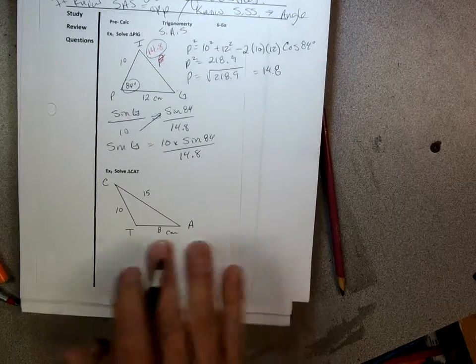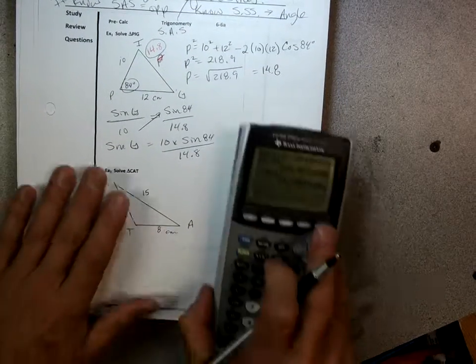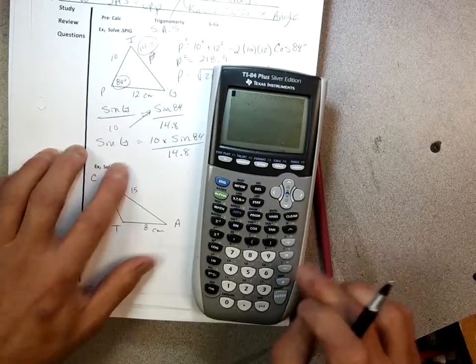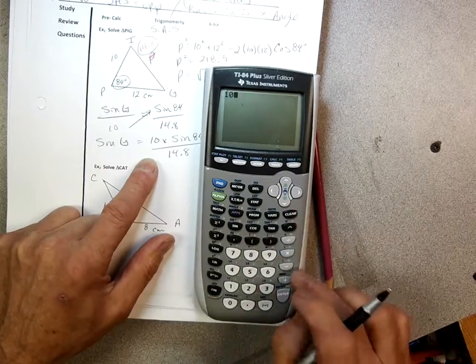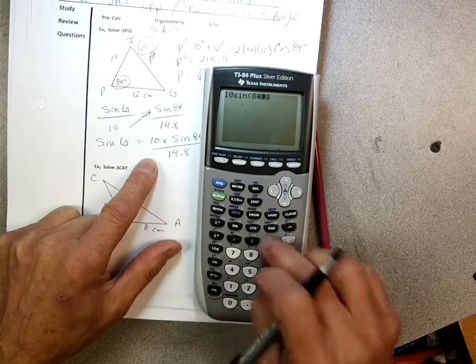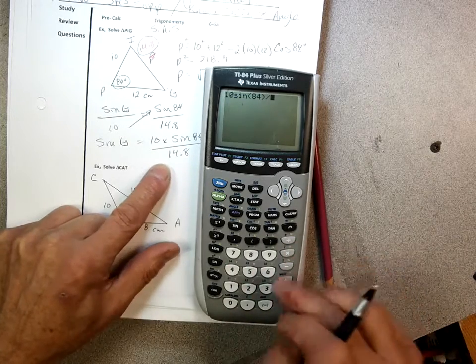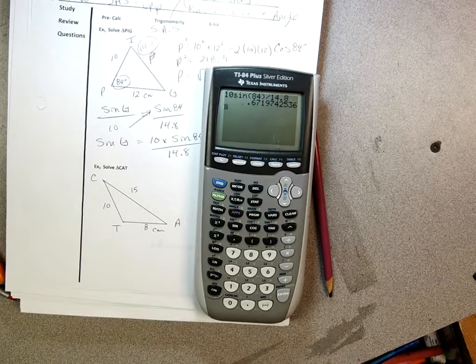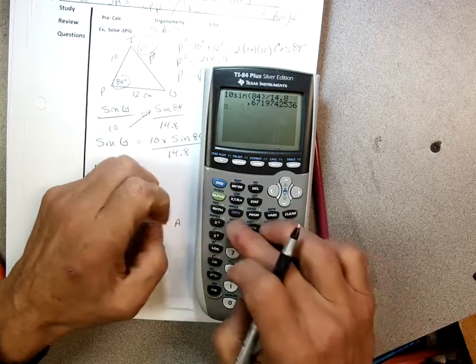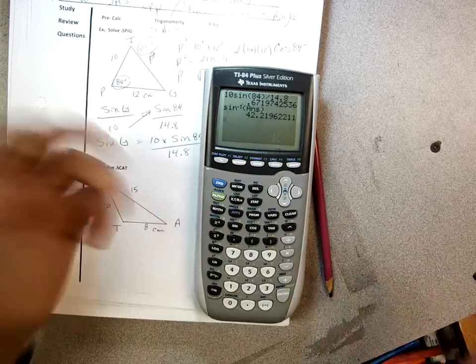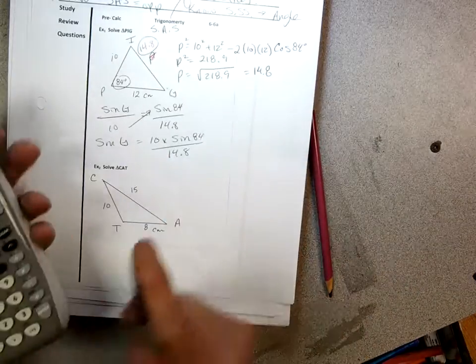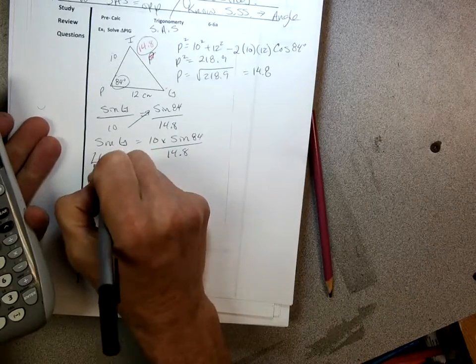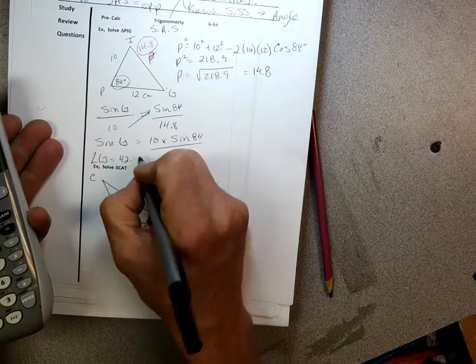Now I'm going to get a weird answer because I'm looking for the sine of G, so I should get a decimal answer less than 1. Yeah, 10 sine 84, close your parentheses, divided by 14.8. So I do get a decimal, but I want to find the angle, right? So that's the sine of it, so I sine inverse that answer, and I get about 42.2 degrees. Okay, that makes sense. So angle G is about 42.2.